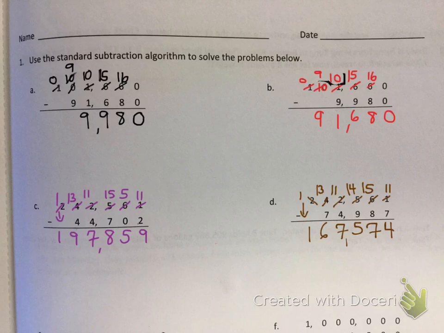All right, that's it, to be honest. You're going to have to do the rest on your own, E, F, G, and H, and show me your unbundling skills and your subtraction skills. Good luck. I hope this lesson was simple and that you're really understanding how to unbundle with subtraction.